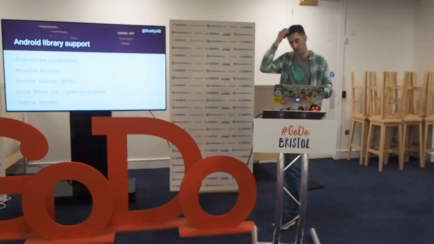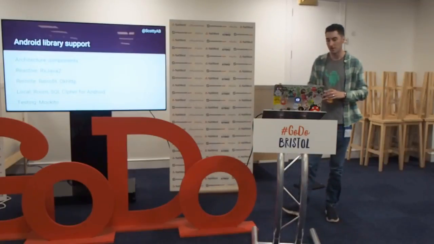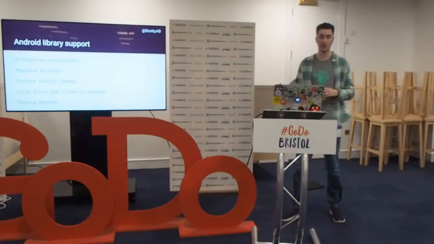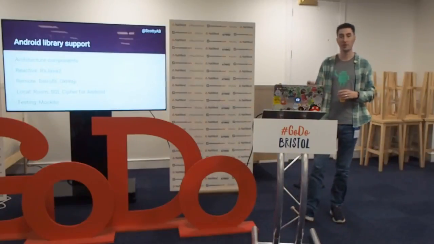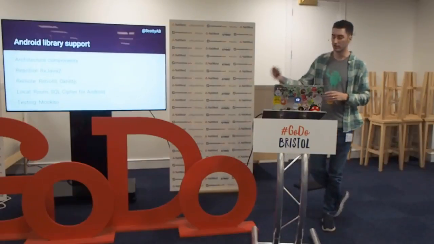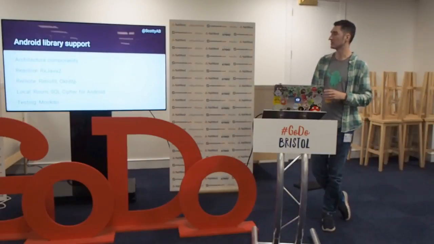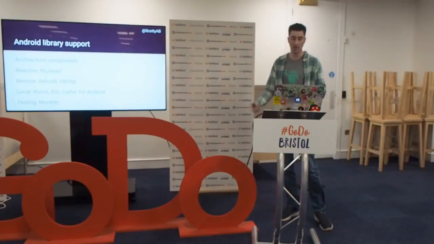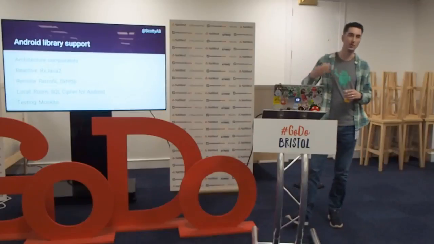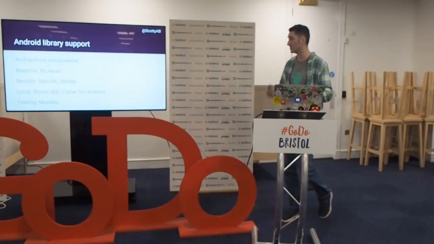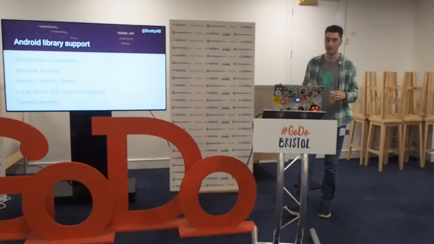From an Android library support point of view, you've got support for the architecture components, which, if you're unfamiliar, are Google's more opinionated way of how you should architect apps. I think it was announced at I/O in May, but it's just recently gone to version 1. I would imagine a lot of new apps are going to follow those patterns. RxJava 2, so you can keep things reactive.